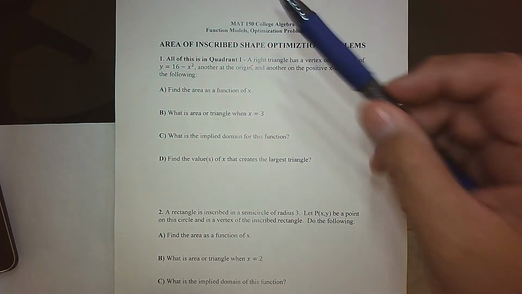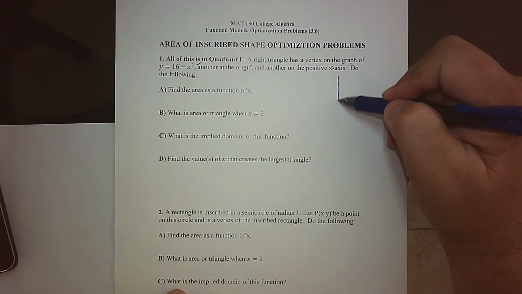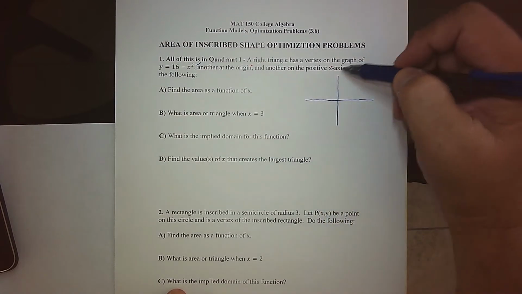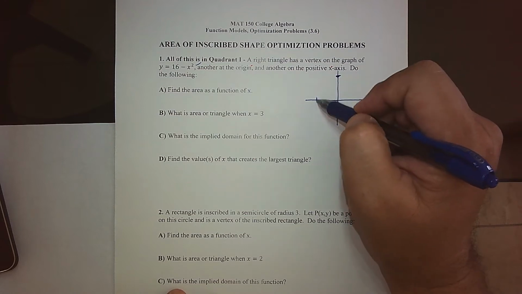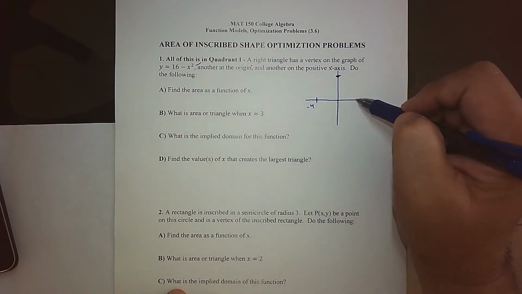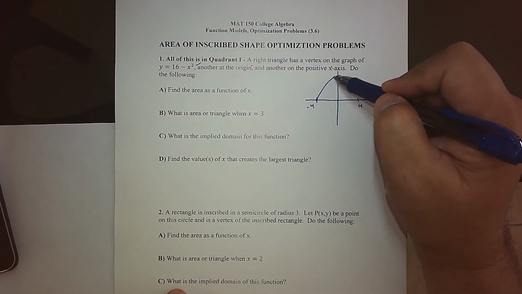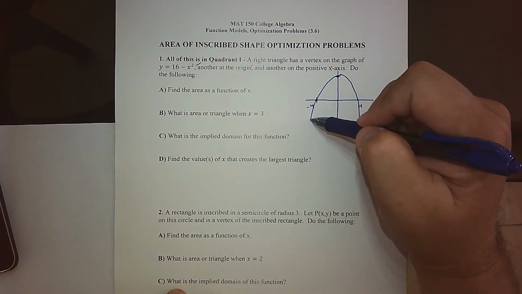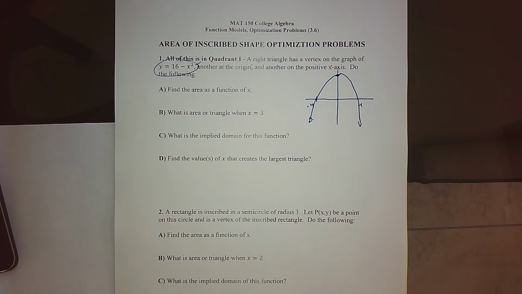First of all, let's graph y equals 16 minus x squared. This sketch is basically a parabola that goes all the way up to 16 and then opens down. I think it's crossing the x-axis at -4 and 4 if we look at intercepts real quick. So here is the sketch of this function, y equals 16 minus x squared.